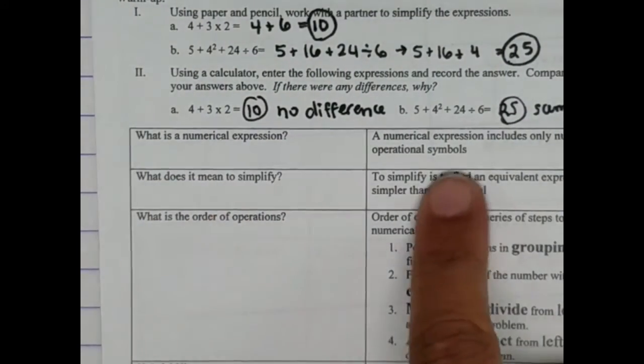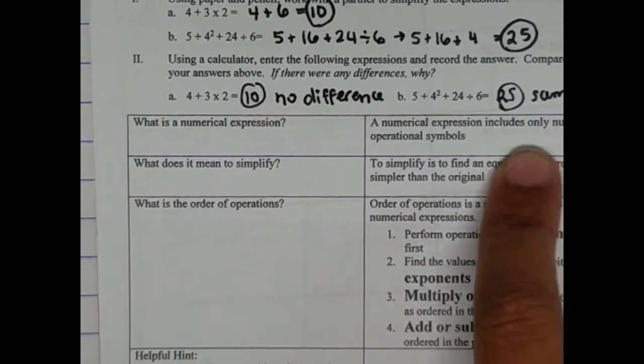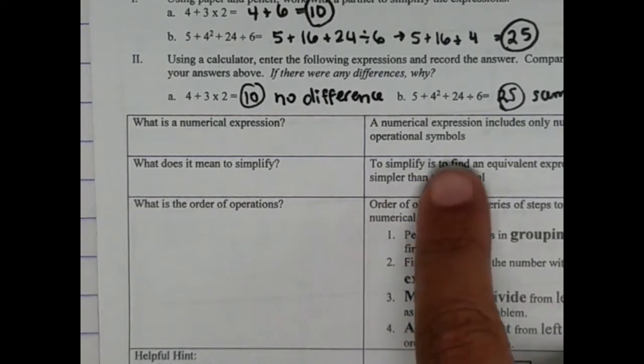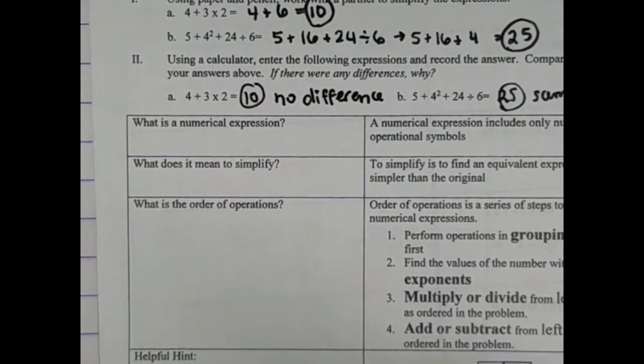Next, what's a numerical expression? It's just an expression that includes only numbers and operational symbols. What does it mean to simplify? It means that you're going to add like groupings, like terms, getting down to its simplest form.